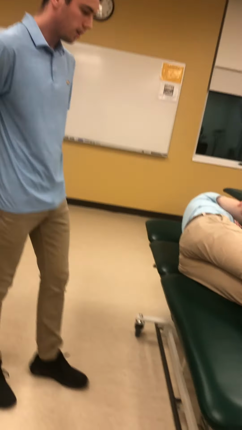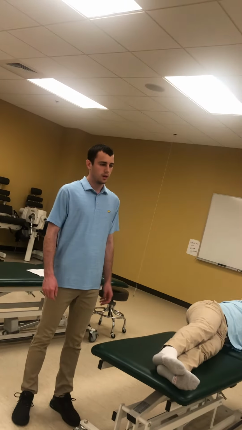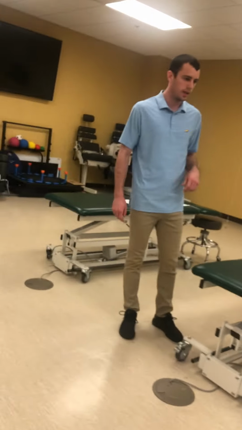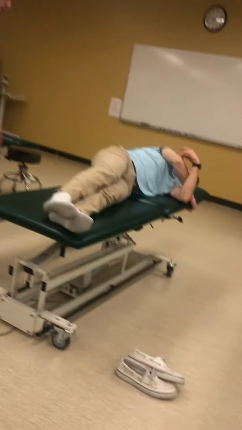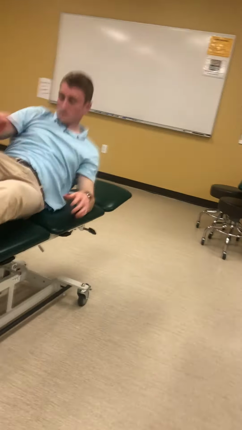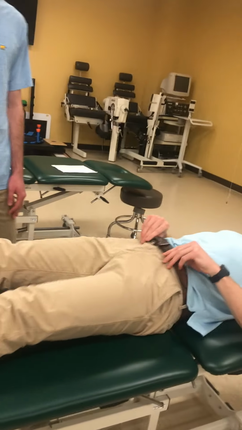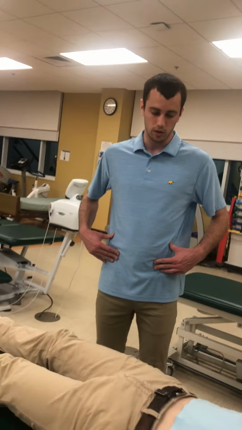Okay, so that wraps up the mobility portion. So next part I like to do is the muscle performance part. So for this, I'm going to be assessing his transverse abdominals and the multifidus. So I'll go ahead and start with the transverse abdominals. So I'll have you lay on your back for me. And here, for both muscles I mentioned, I'm assessing activation as well as control.